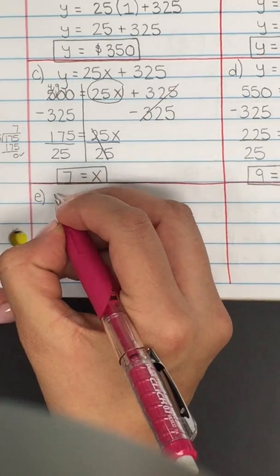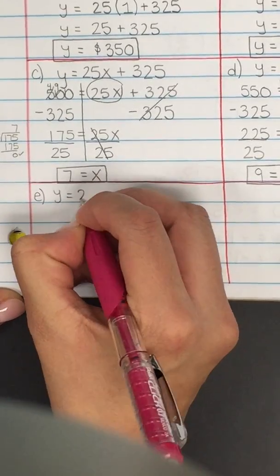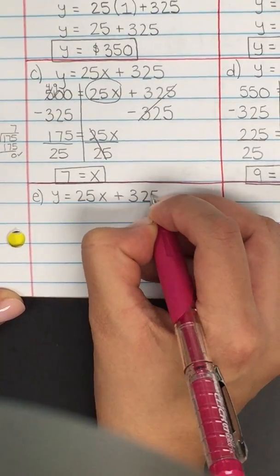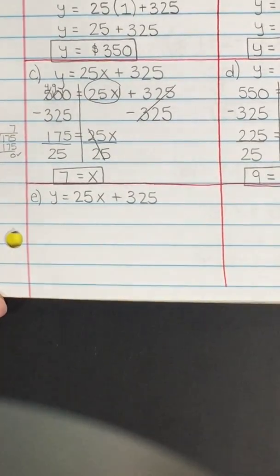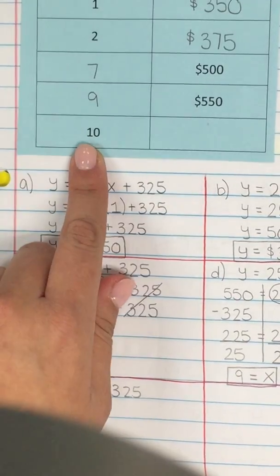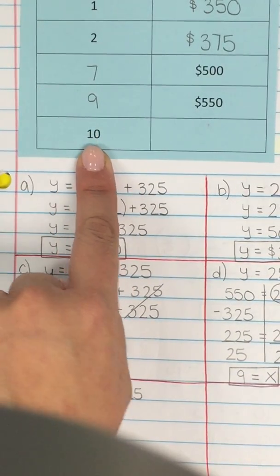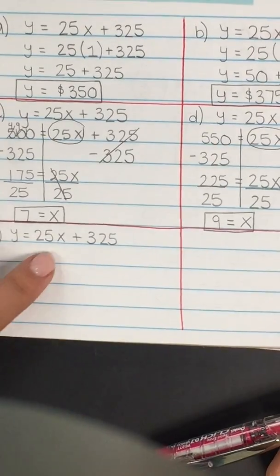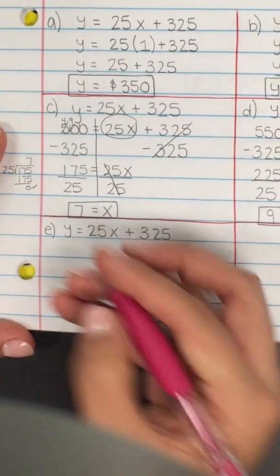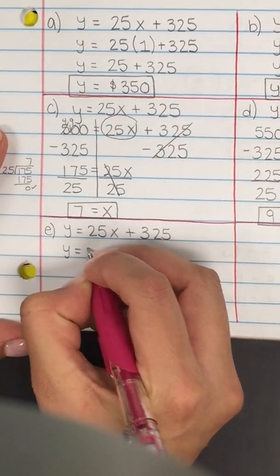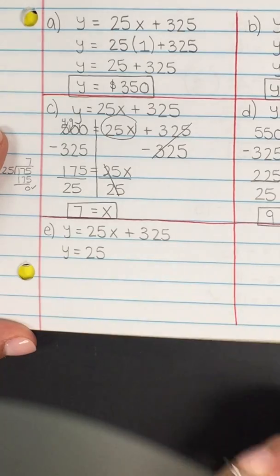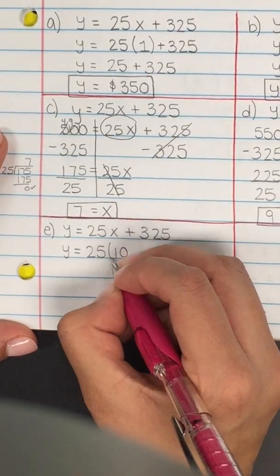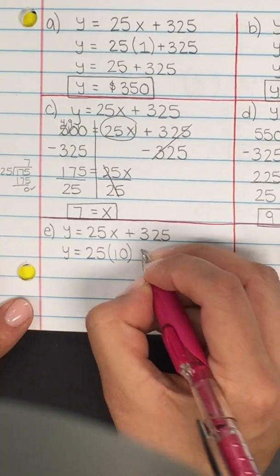Okay, I hope you remember to start with the equation every single time. And in this problem, in this row in the table, we were given 10. Is 10 an x or a y? It is an x value because it's under the x column. So I know that I'm going to substitute it for x, which means everything else stays the same except for the x. Now, what do you want to remember to put around your 10? Parentheses, so it doesn't look like 2,510.